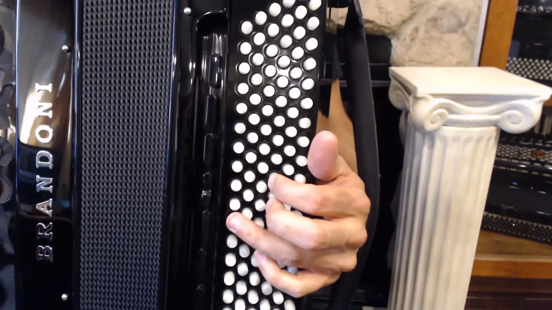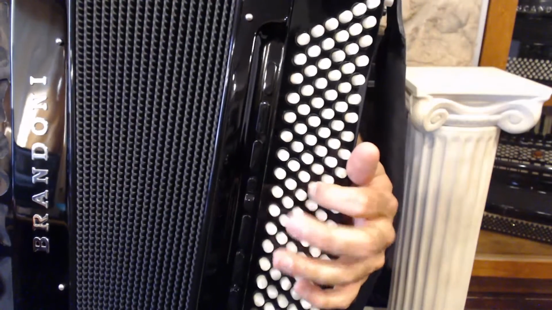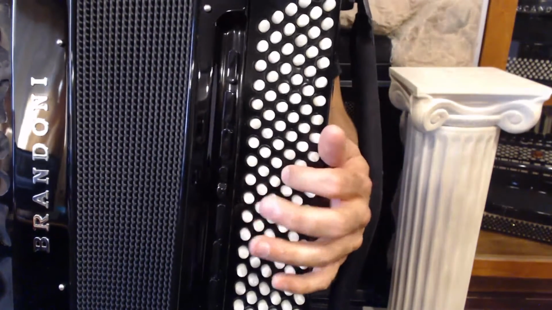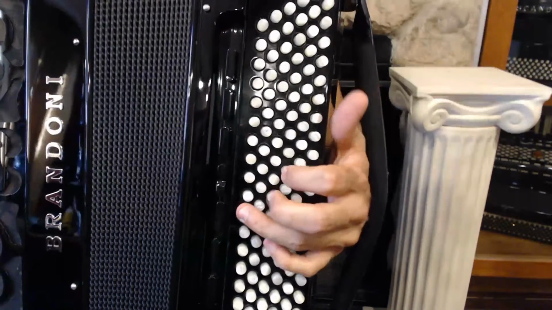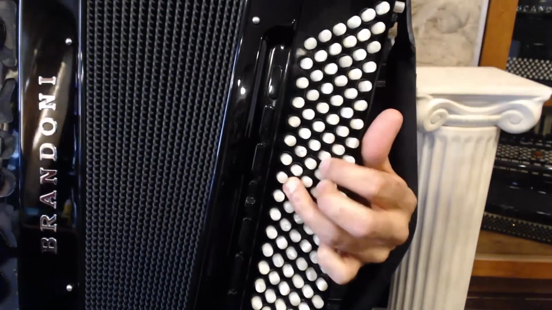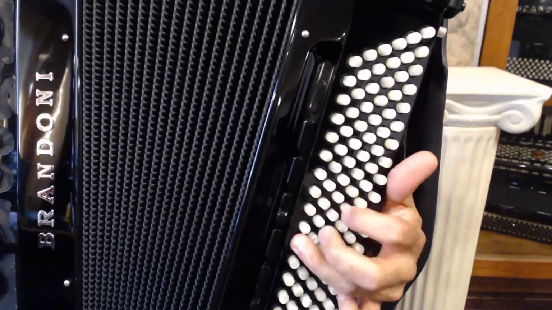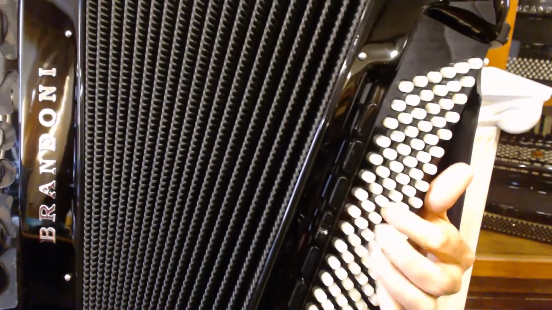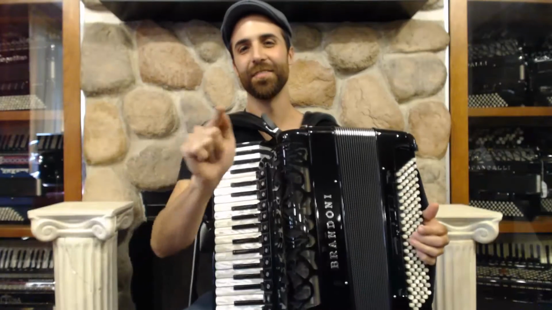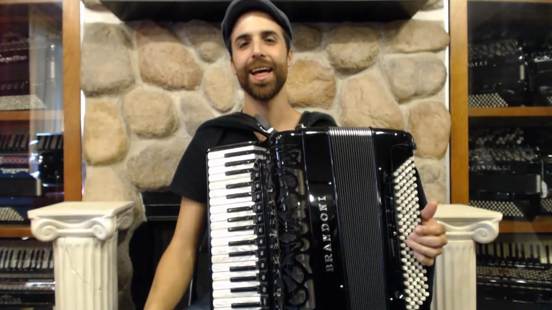Now let's try doing that in a tango pattern. That's bass chord, chord, bass chord, bass chord, bass chord, chord, bass chord, bass chord. So that'll sound like this. All of this should come in handy in our song of the day, El Choclo.